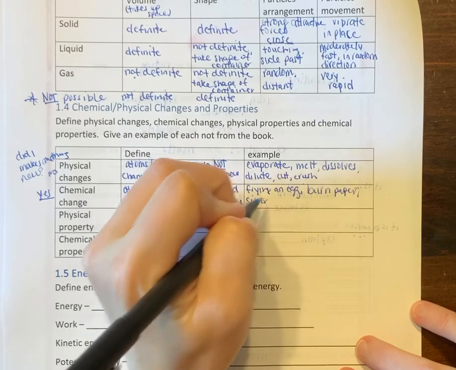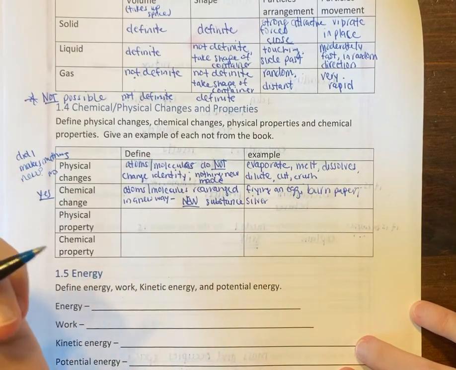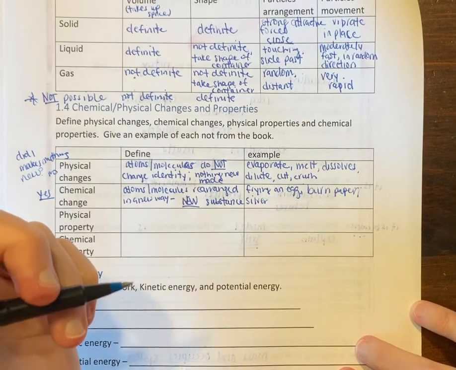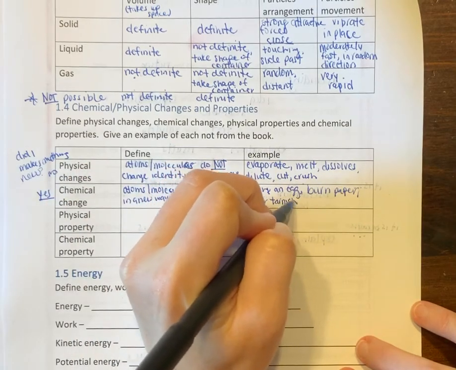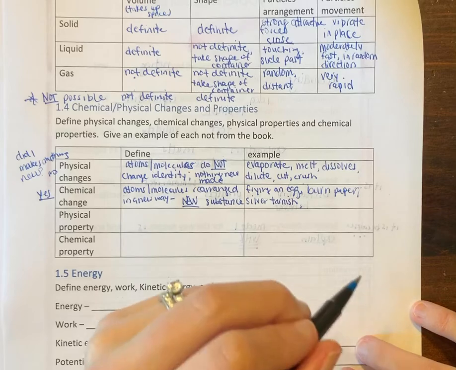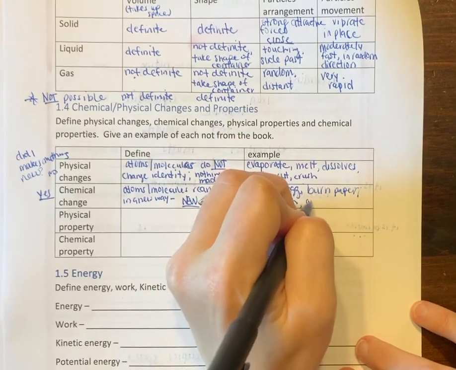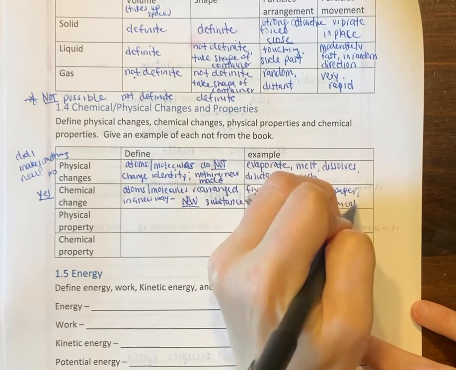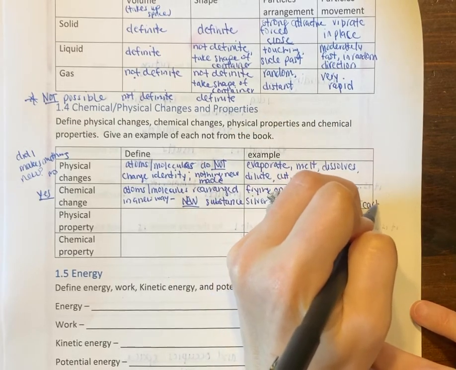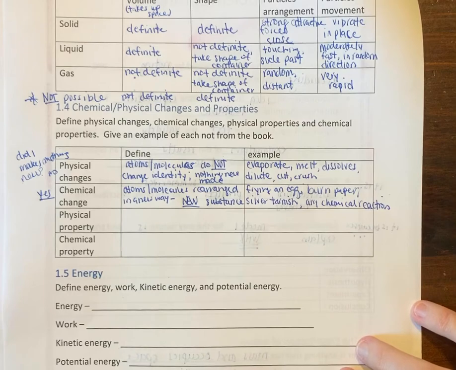What happens to silver if you leave it out in the air? That's correct. It's going to tarnish. Silver tarnishes. Or if you do something where there is any sort of chemical reaction. We'll be doing some of those. You'll be doing them in lab. Okay, so those are changes.